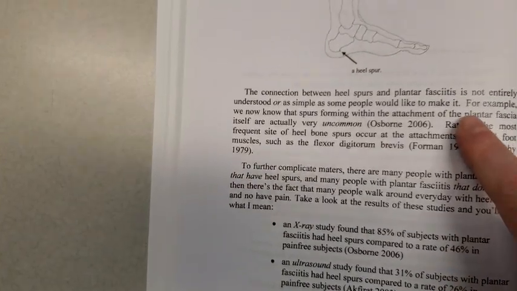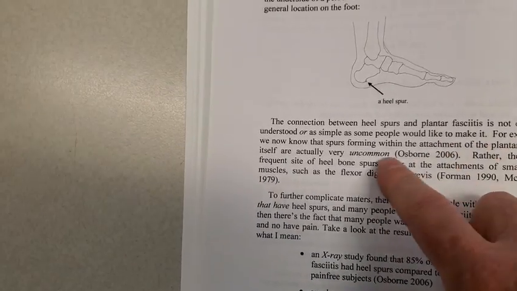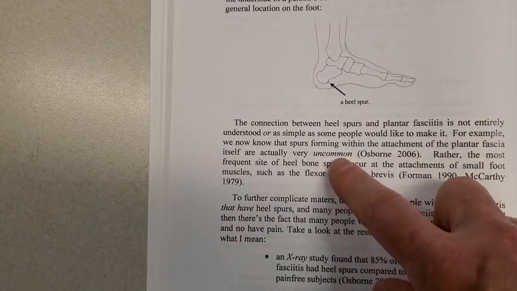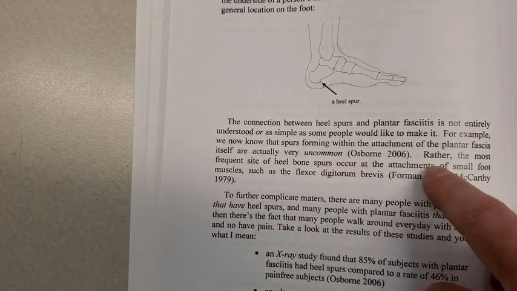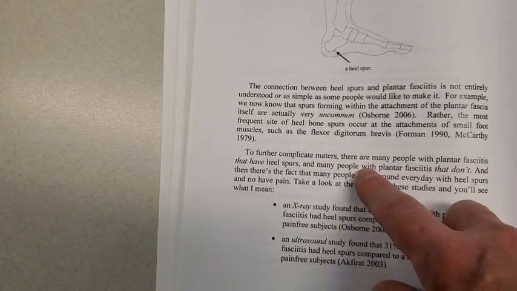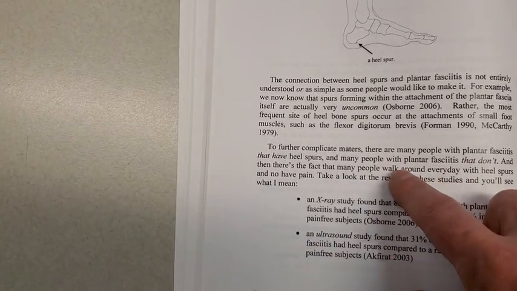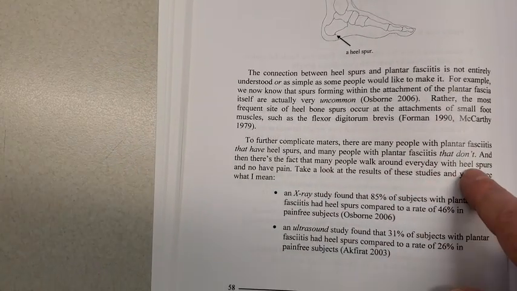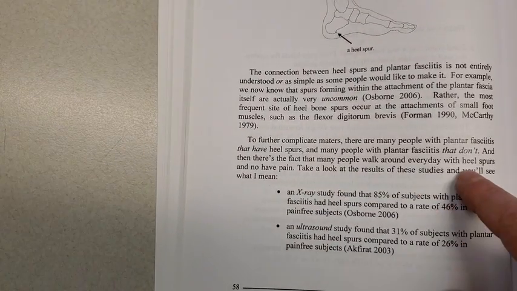The connection between heel spurs and plantar fasciitis is not entirely understood or as simple as some people would like to make it. For example, as we now know, spurs forming within the attachment of the plantar fascia itself are actually very uncommon. Rather, the most frequent site of heel bone spurs occurs at the attachments of small foot muscles, such as the flexor digitorum brevis. To further complicate matters, there are many people with plantar fasciitis that have heel spurs, and many people with plantar fasciitis that don't. And then there's the fact that many people walk around every day with heel spurs and have no pain. Take a look at the results of these studies and you'll see what I mean.